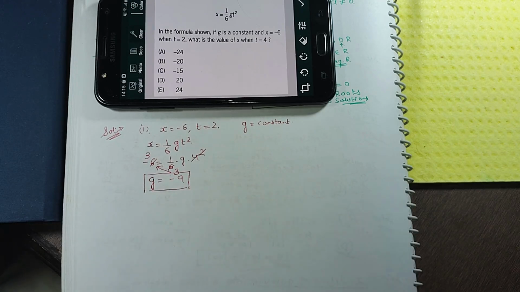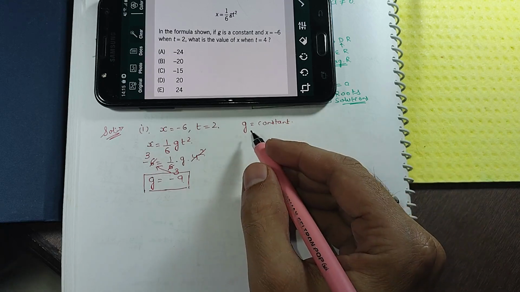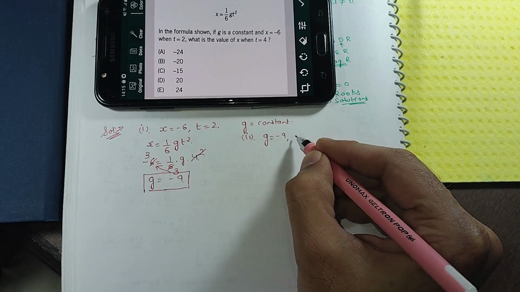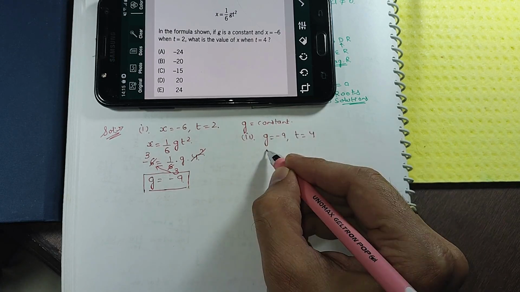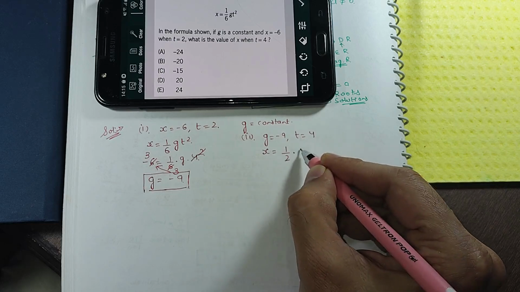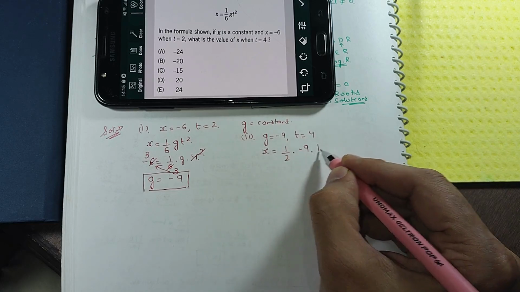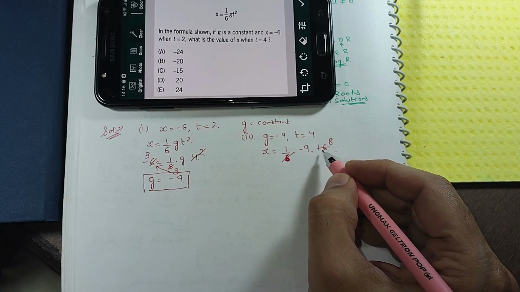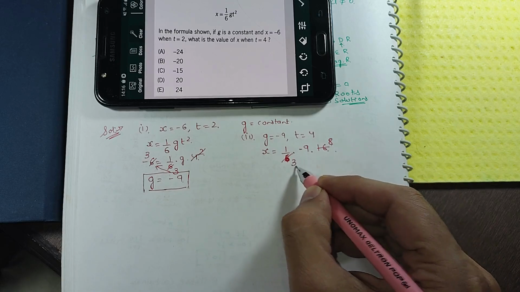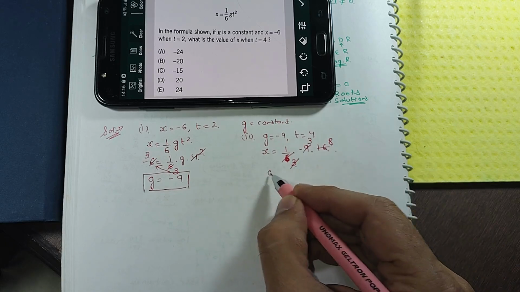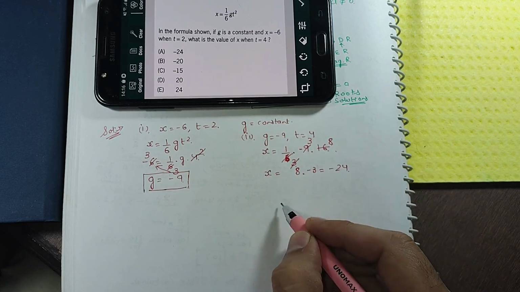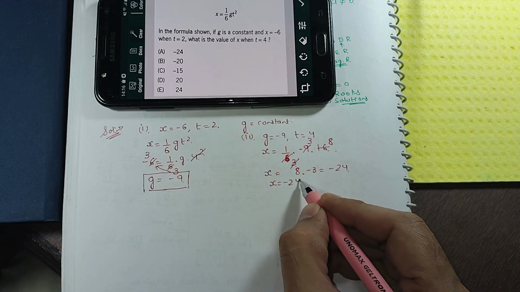Now we have to put this value in to find the value of x in the other case when t is equal to 4. In the second case, g is now -9, which is constant, and t is equal to 4. So x will be equal to 1/6, g is -9, times 4 squared, which is 16. Sorry, this is 1/6. So this will be 3 and 8, and 2 and 3, so x will be equal to 8 multiplied by -3, which is equal to -24.